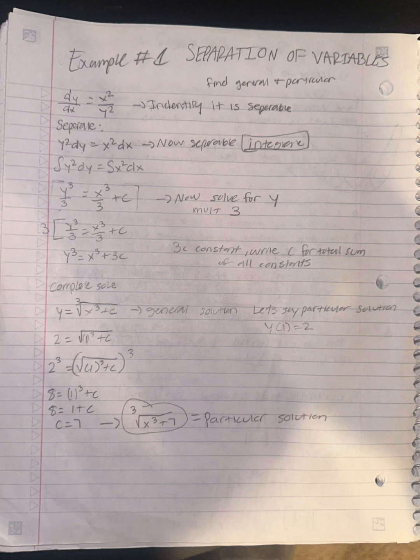So the first question, we have a differential equation, which is dy over dx equals x squared over y squared. This is actually an ordinary differential equation that we can use the separation of variables method for. The reason we know that we can use the separation of variables method is because we identify that it is separable, since there is an x and y squared on one side, and this we can separate into x's on one side and y's on the other side.